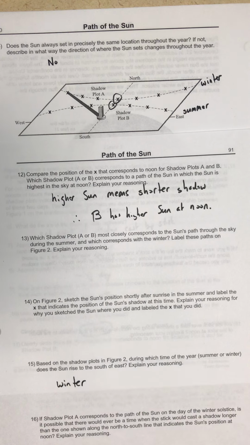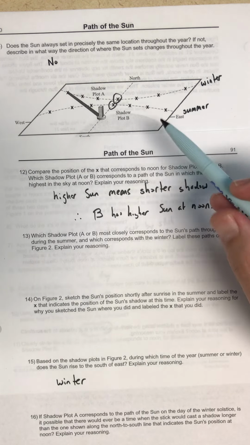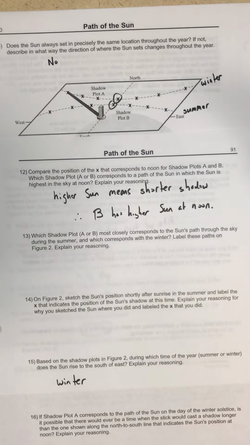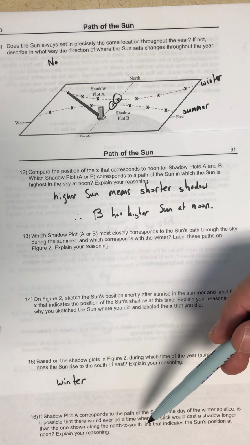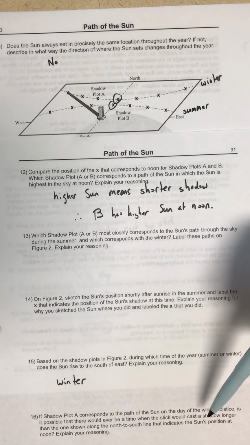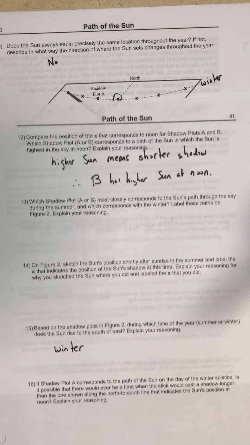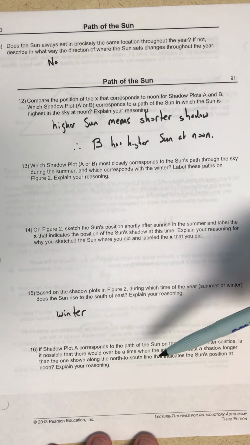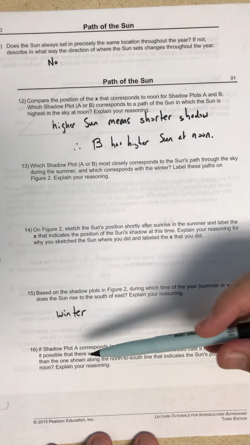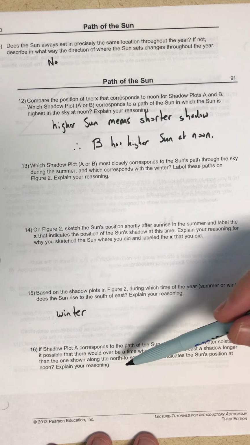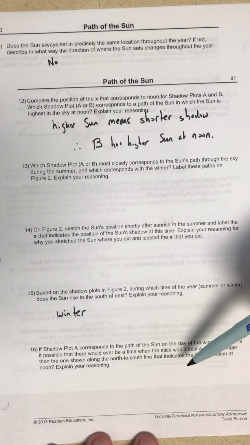Winter. Because rising south of east is going to give me a shadow that is north of west. If shadow plot A corresponds to the path of the sun on the day of the winter solstice, is it possible that there would ever be a time when the stick would cast a shadow longer than the one shown along the north to south line that indicates the sun's position at noon?